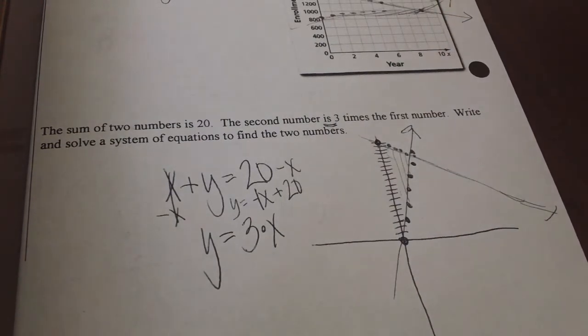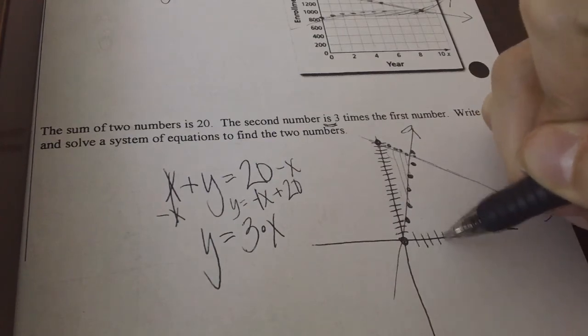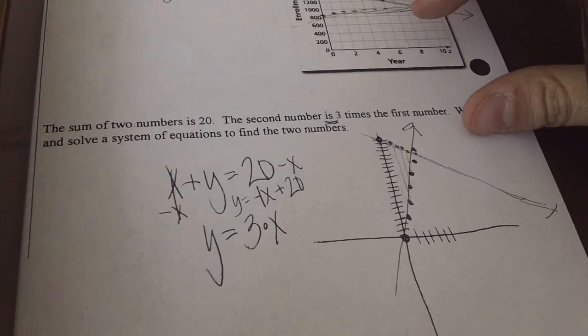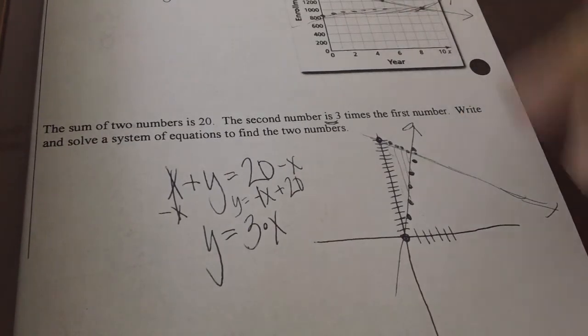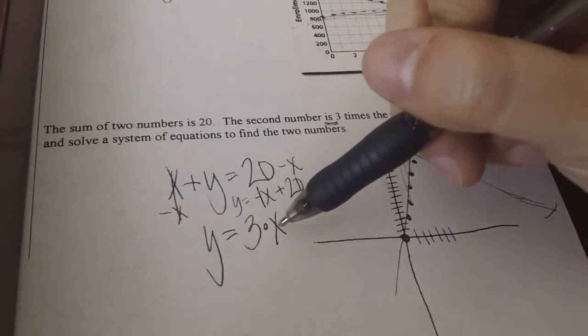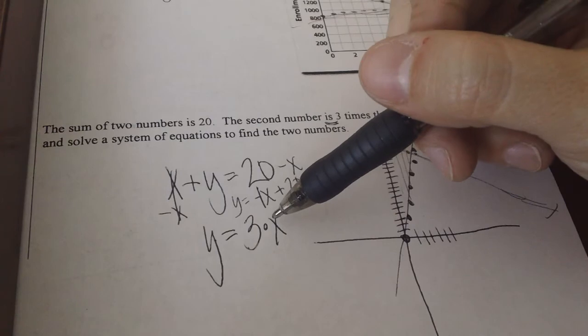Alright, so once we've graphed this, looks like I might be at 5 or 6. Or somewhere in between 5 and 6, potentially. So I can check my answer by filling in 5 for my x values. So y equals 3 times 5. That'd be 15.